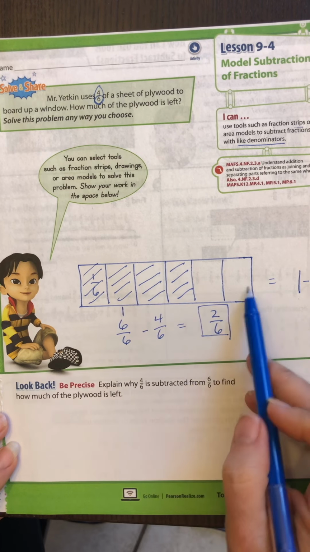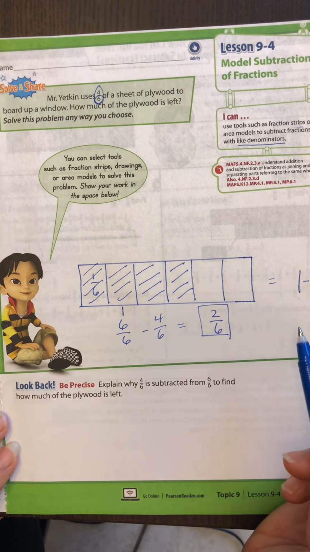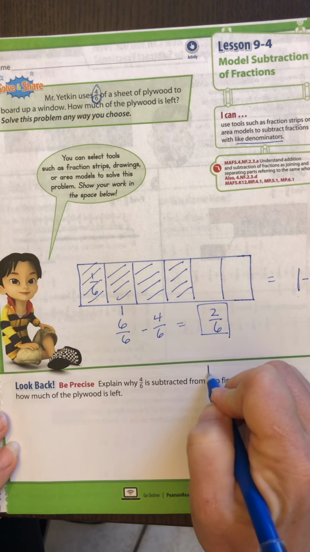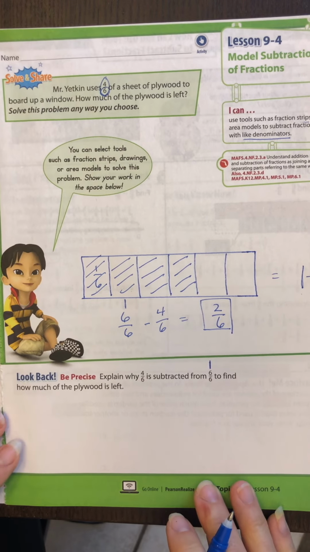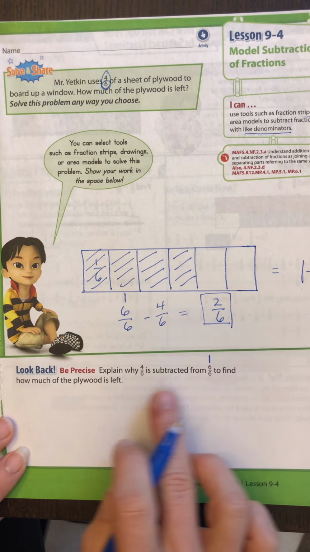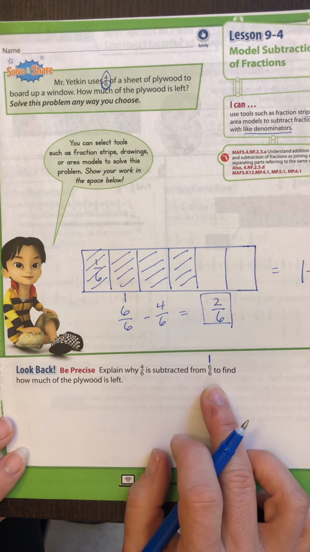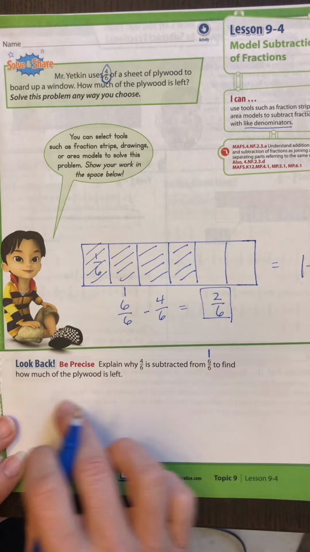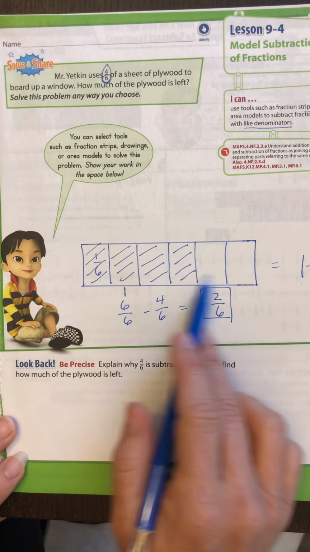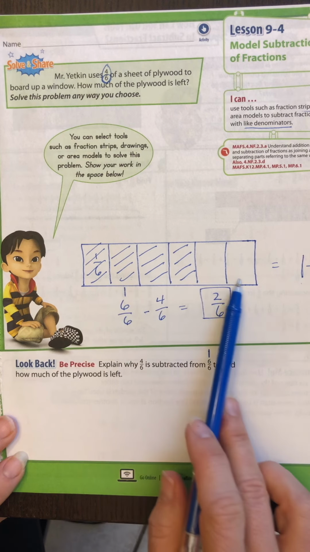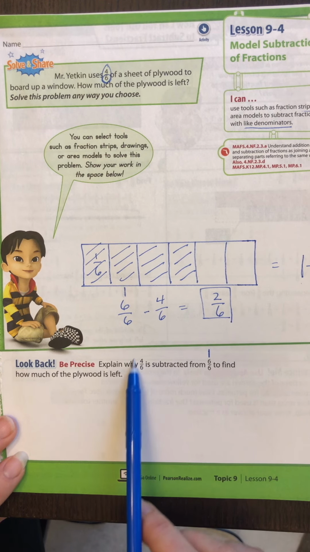6/6 is one whole. We took away the 4/6. So that's why we subtracted, because 6/6 is our whole board that we started with, one whole board. And we just made those like denominators because we learned yesterday the parts of the whole have to be the same. And so therefore we made 6 equal parts so that we could take away 4 of them.